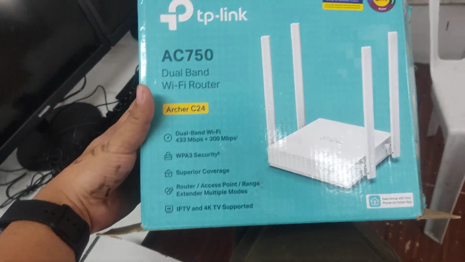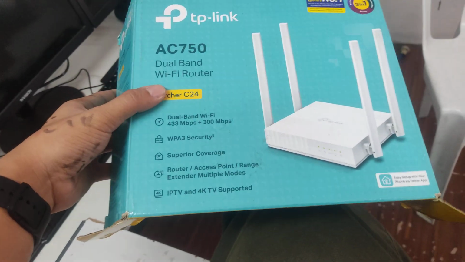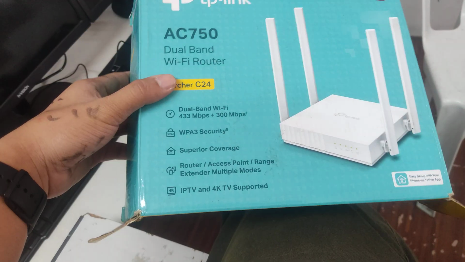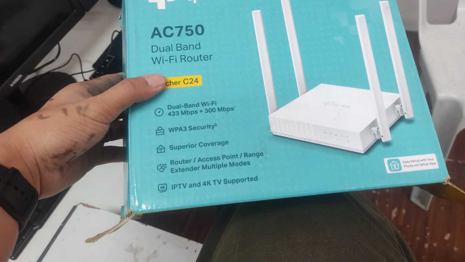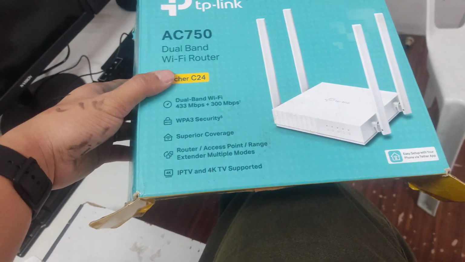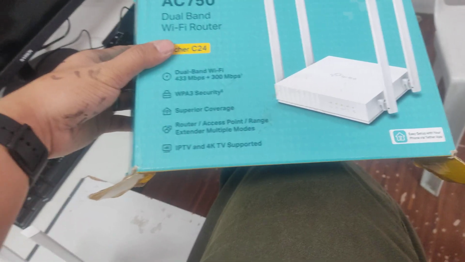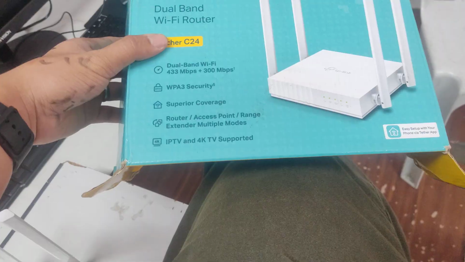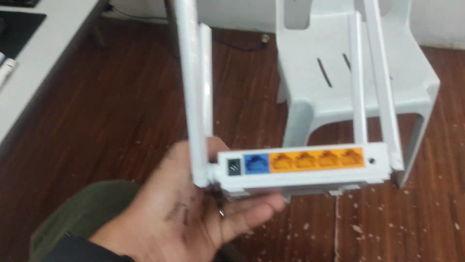It has a dual band of 300 Mbps plus 400 Mbps, with WPA3 security, and it can also be made a router, access point, range extender, or WAP, wireless access point, and it has IPTV and 4K support. In continuation, this router only has 4 ports.